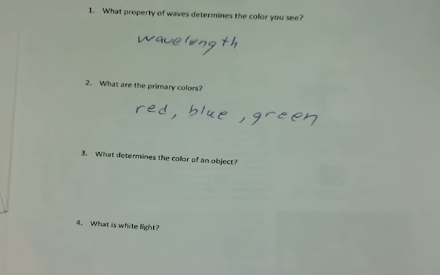I'm sure. So, I got 3 colors up here. Green. Actually, let's do it here in the middle of the board. Green. Red.